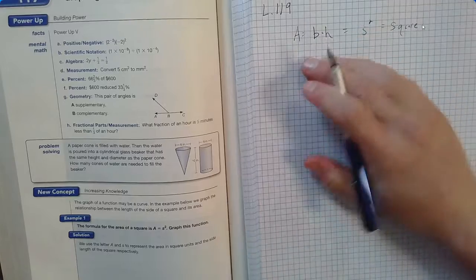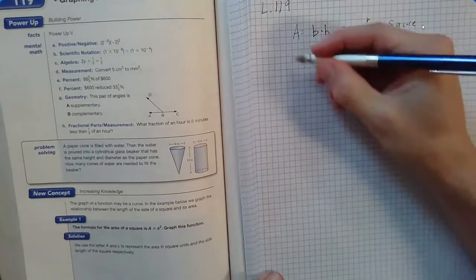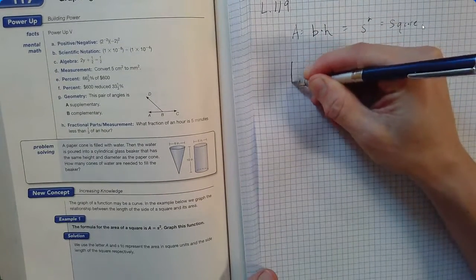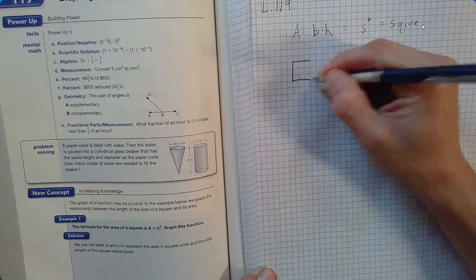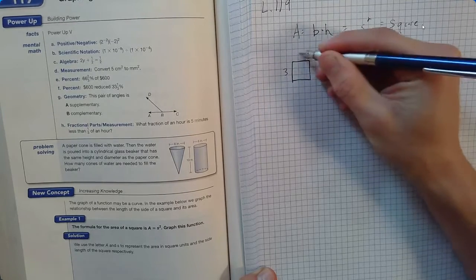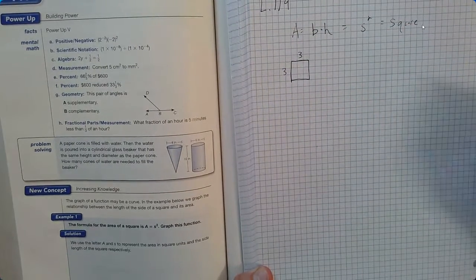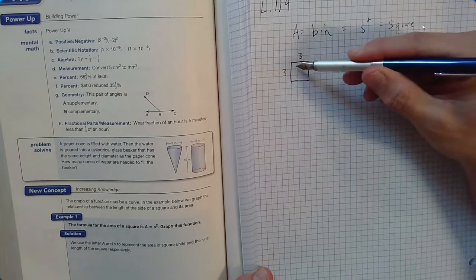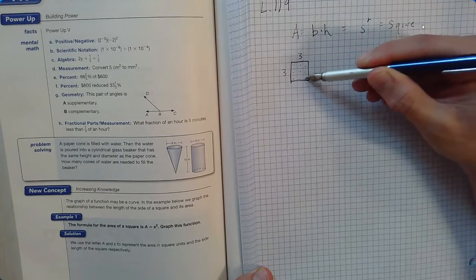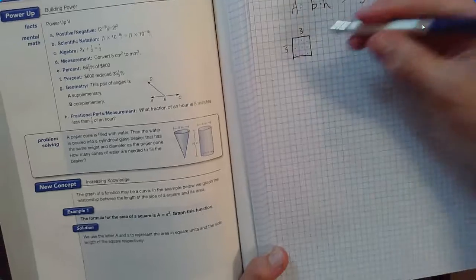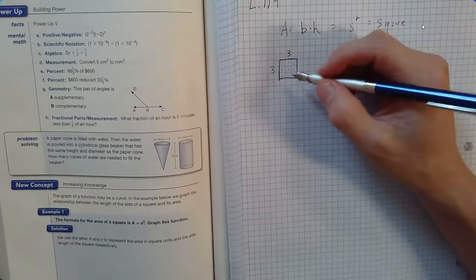Okay. When we get to volume, I have 3 and 3, so 3 times 3 is 9. 1, 2, 3, 4, 5, 6, 7, 8, 9. That's my area. Now, if I'm talking about volume, though, that's a three-dimensional figure.